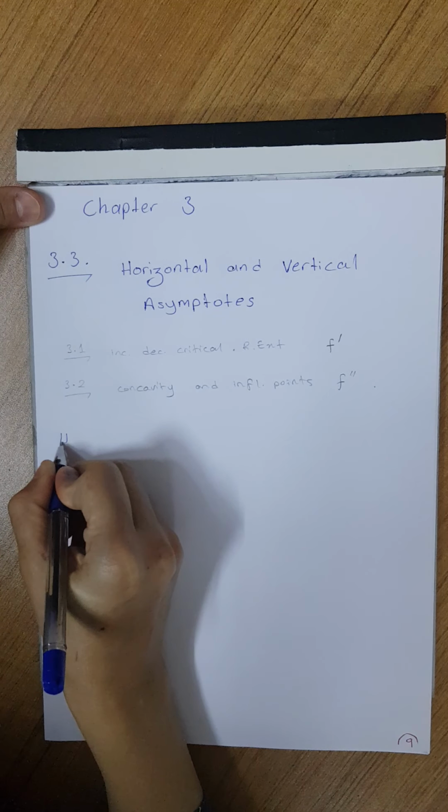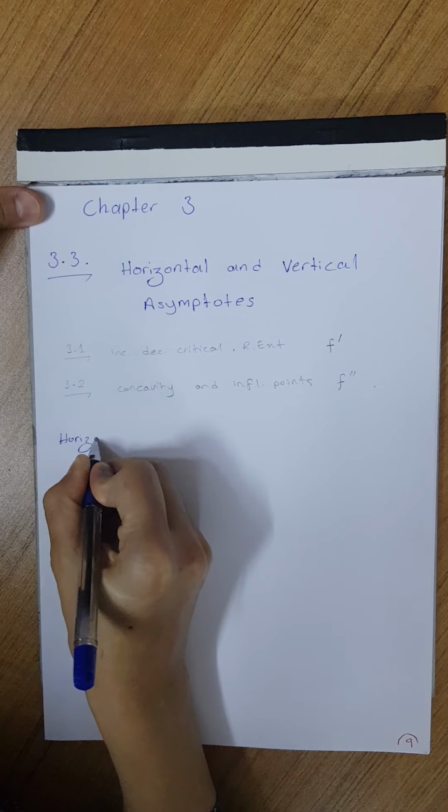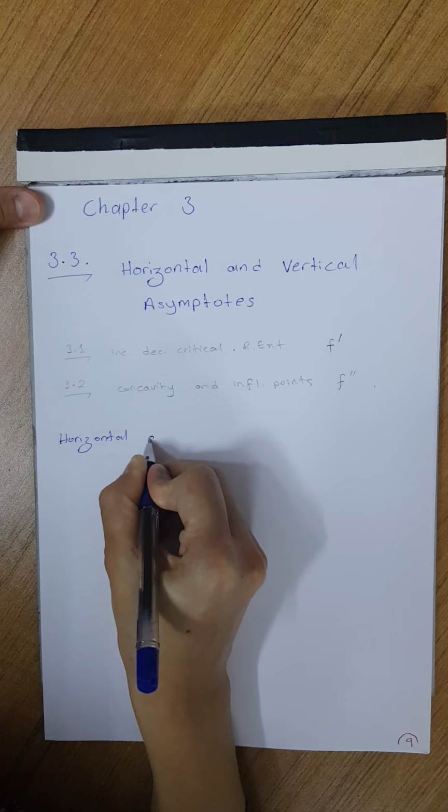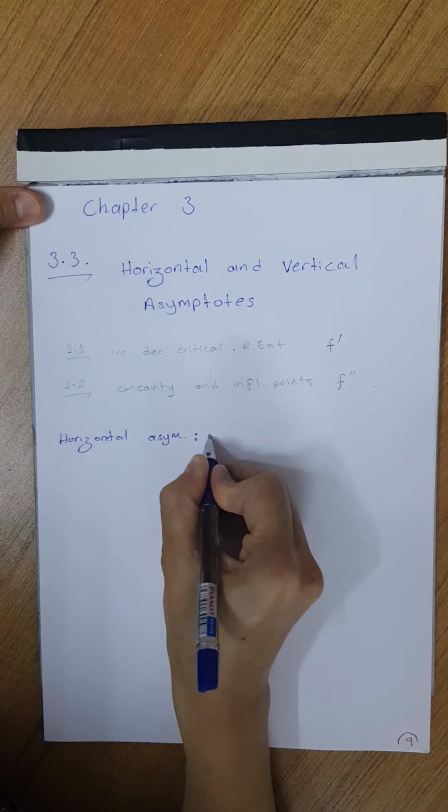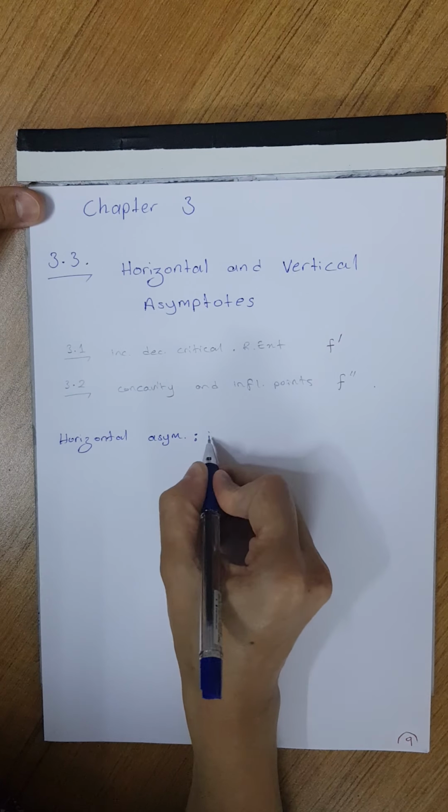A horizontal asymptote is a line, a horizontal line.